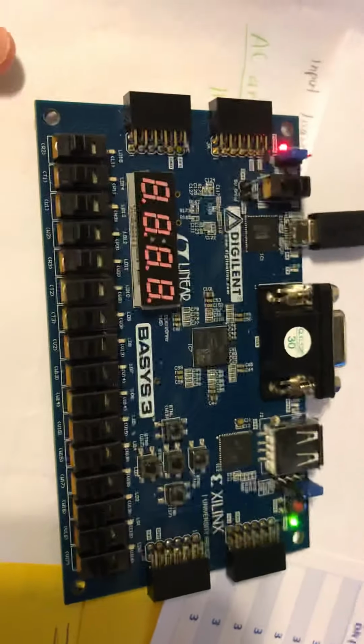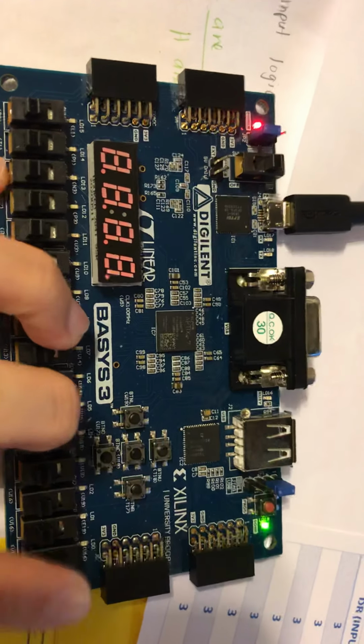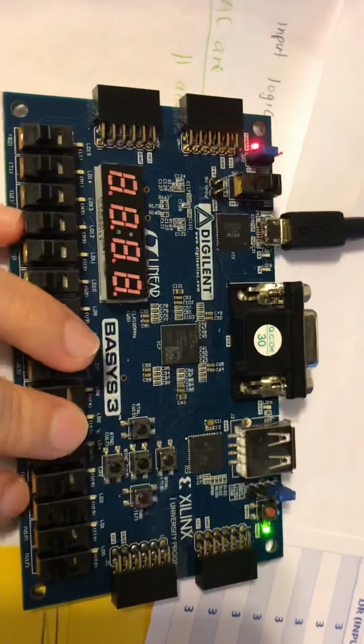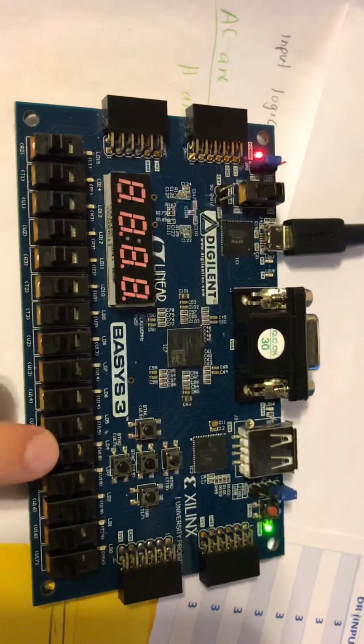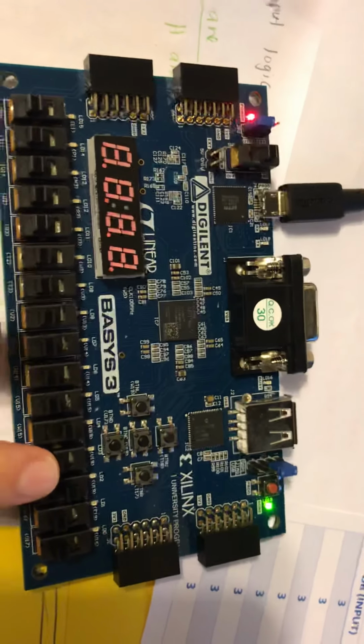So I'm going to show you my board right now. Right now everything is equal to 0, and then I'm going to clear it, and then this is the opcode. Right here is equal to 1, and then I'm going to start with the values of 1. So right here, there you go.